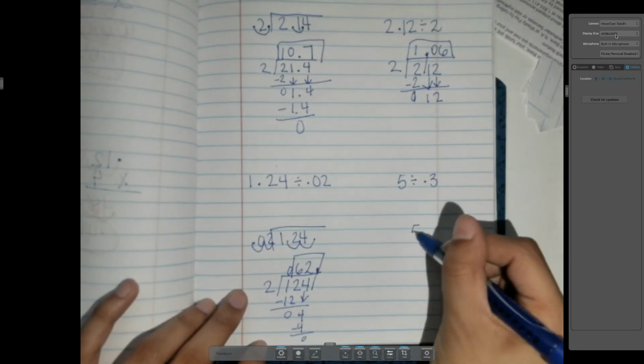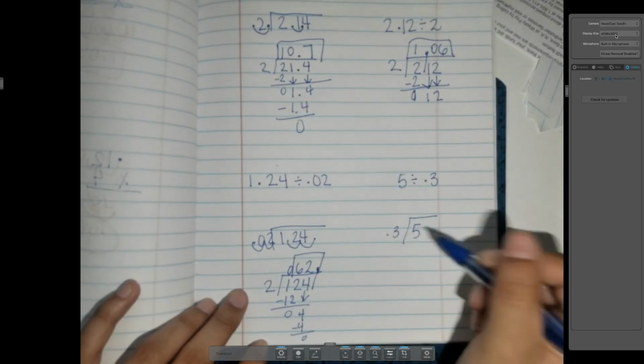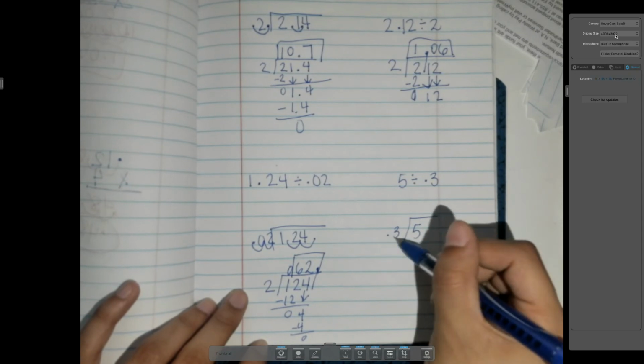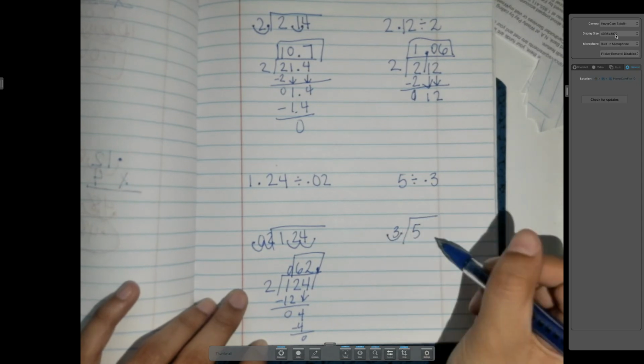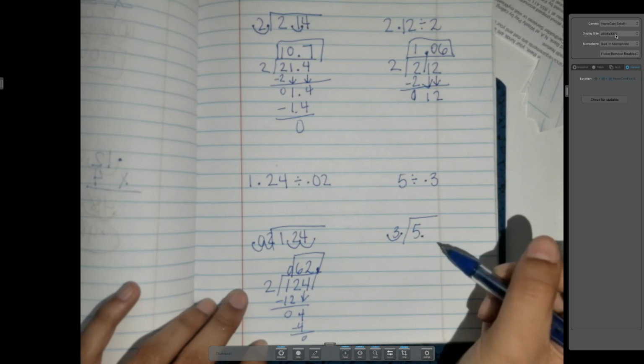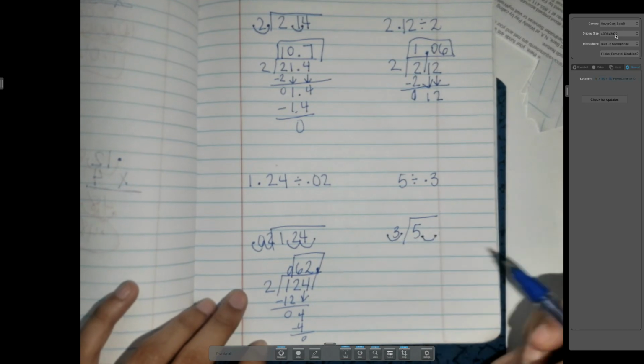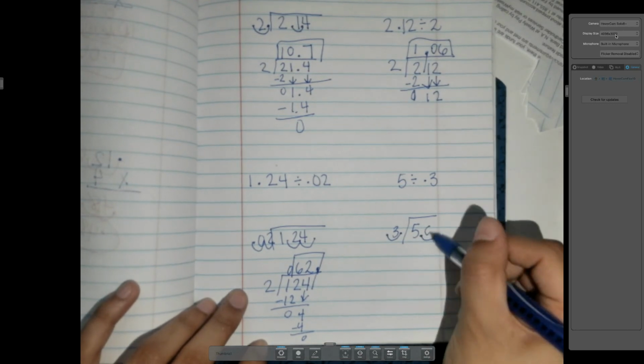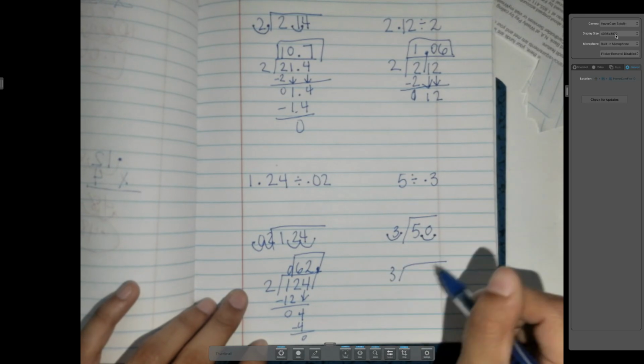Last one. I have a 5 on the inside, a 0.3 on the outside. I got to move my decimal point one place. So my decimal on the inside is right here. I still got to move it. What happens when I have an empty space? I add a 0. So I have a 3 and then a 50.